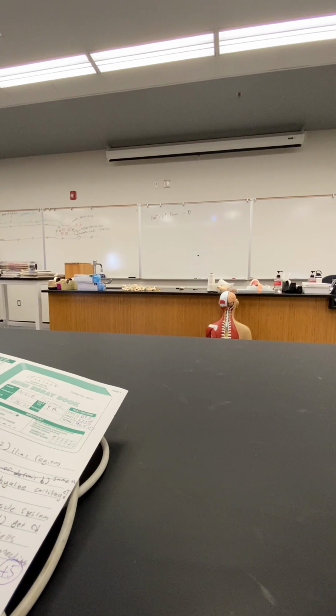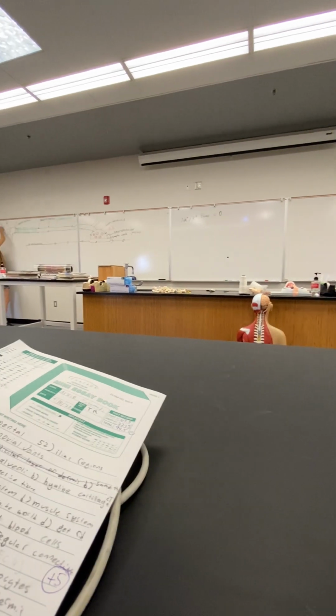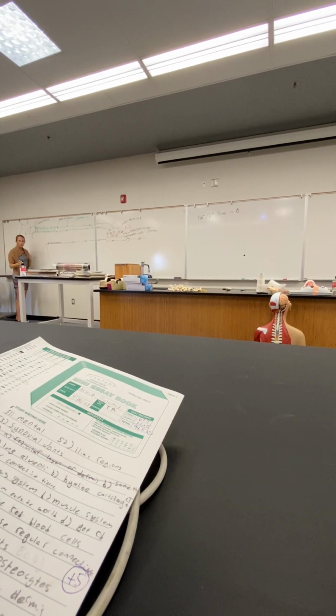So what are they doing? The sodium-potassium pumps, all of them, are always working along both of the cells to always pump 3 sodiums out of the cell and 2 potassiums in. 3 sodiums out and 2 potassiums in.